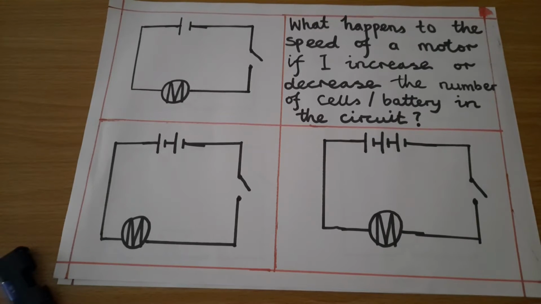Now this time we want to look at something really interesting, and maybe that might even give you an idea into why some fans spin faster, or all those devices that use motors go fast at one point and slow at the other point. So what happens to the motor speed if I increase or decrease the number of cells or batteries in the circuit?